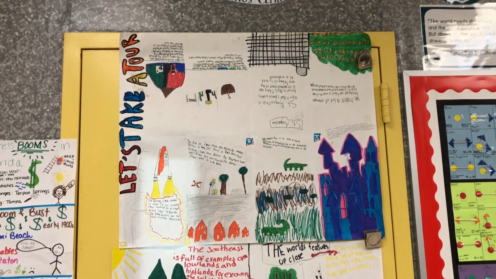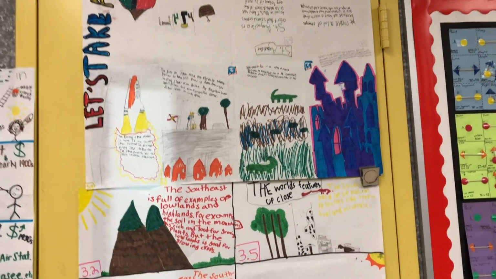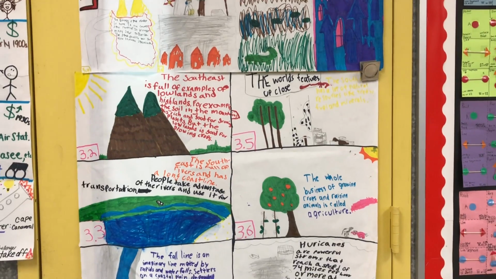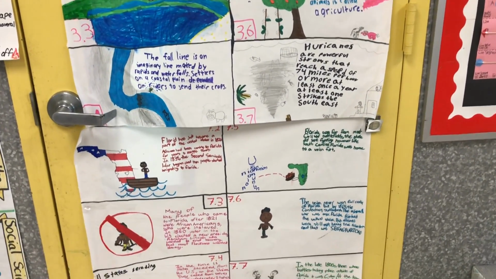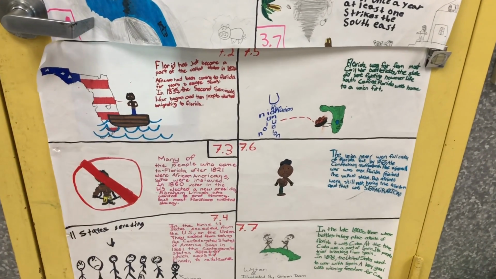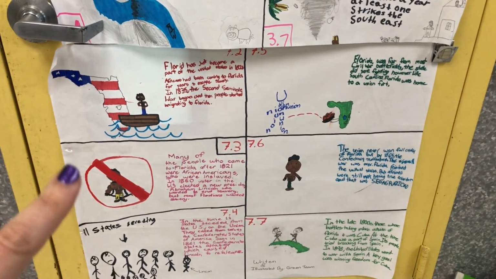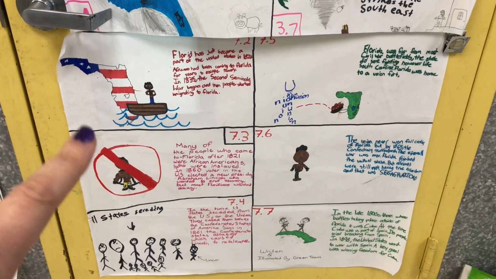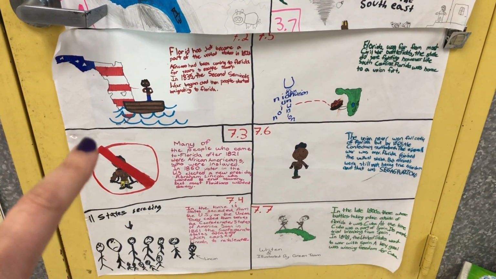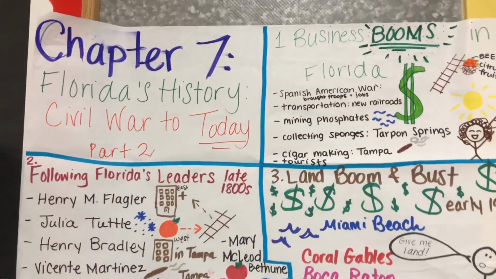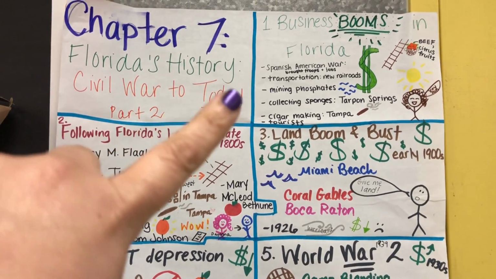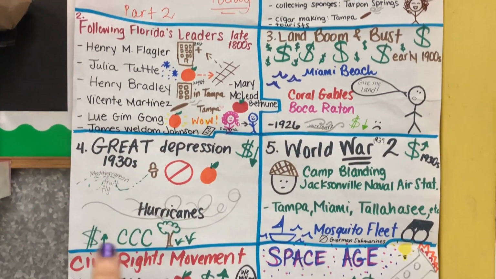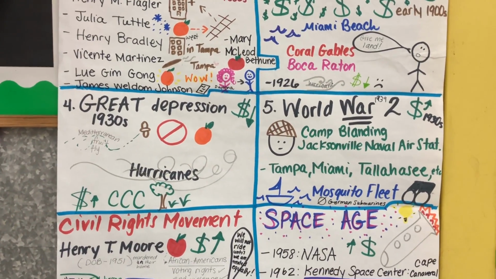These are the posters that the students created in groups, and basically they were assigned different chapters and they needed to get an image and a sentence or two describing what their chapter talked about. So chapter 7 was all about when the Native people came to Florida and also went up to the Civil War. And then Miss Guzman continued from the Civil War to today. Pretty much she went over all of these different things that happened after the Civil War. So that's what she was presenting.